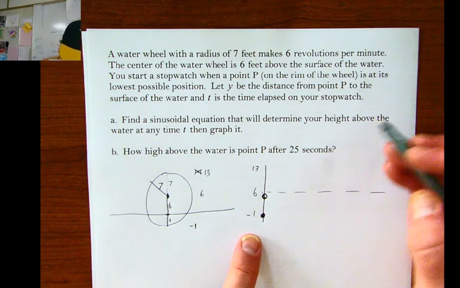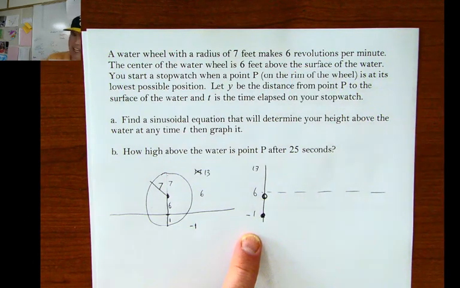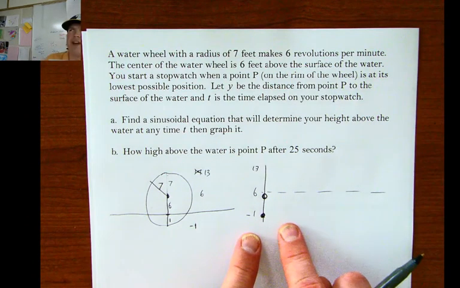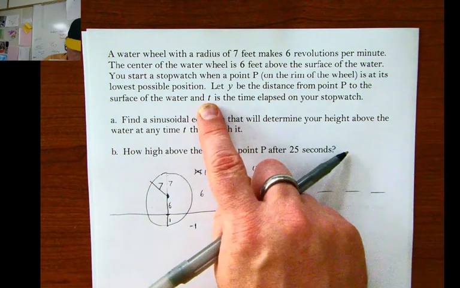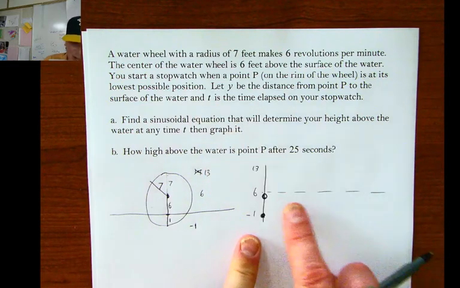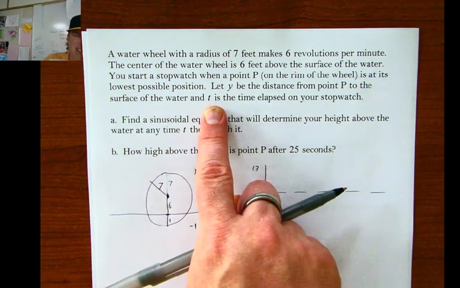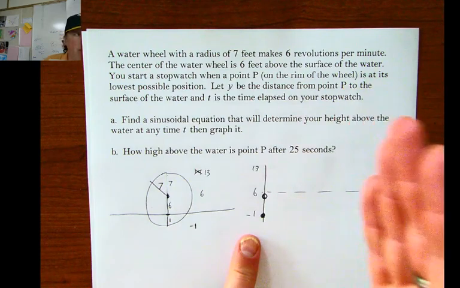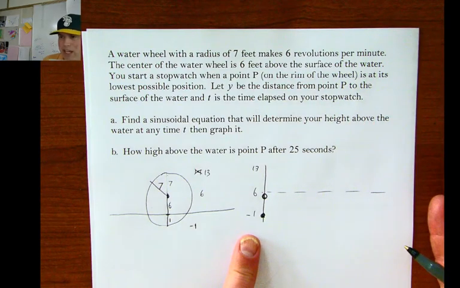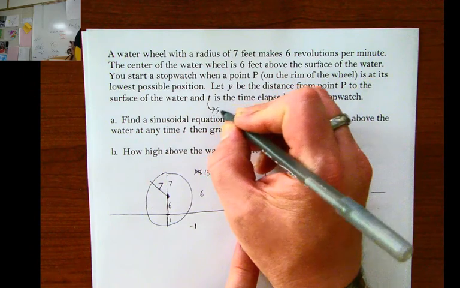Okay, now let's see. 6 revolutions per minute. That means every 10 seconds I get a revolution, or every 1/6 of a minute. So do I want t to be minutes, so each period is 1/6 of a minute? Or do I want t to be seconds, in which case every 10 seconds is a period? Well, using a fraction versus using a whole number, I choose seconds. So t is going to be seconds.